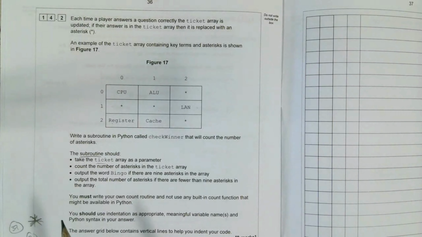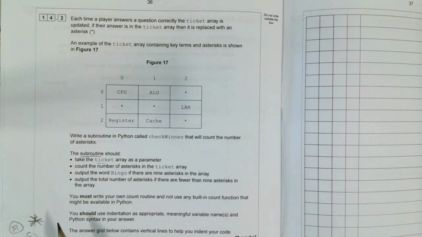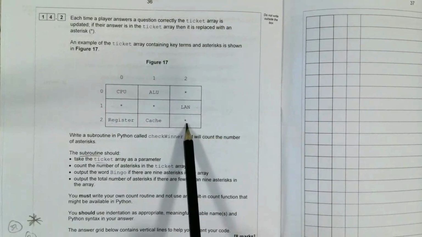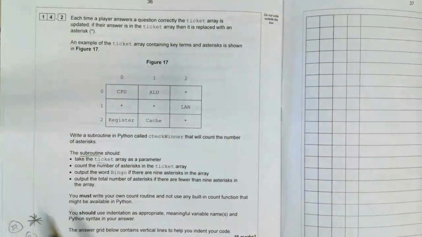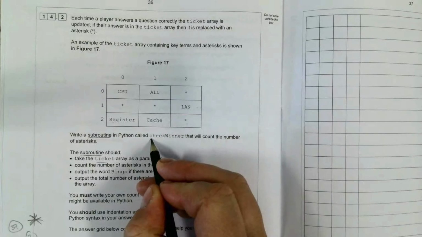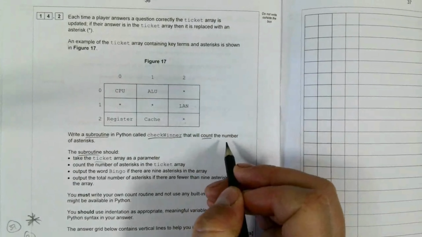Each time a player answers a question correctly, the ticket array is updated. If their answer is in the ticket array, then it's replaced with an asterisk, which is a little star. An example of the ticket array containing key terms and asterisks is shown in figure 17. So it looks like these ones have been found. The question is, avoiding all the fluff around it: write a subroutine in Python called check winner that will count the number of asterisks.